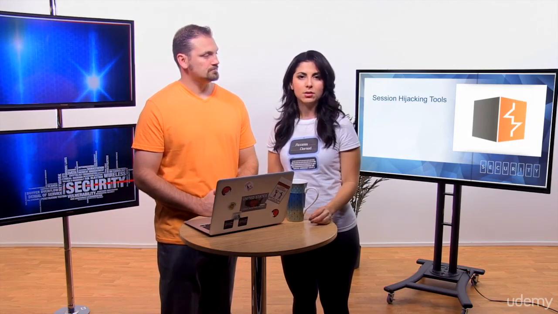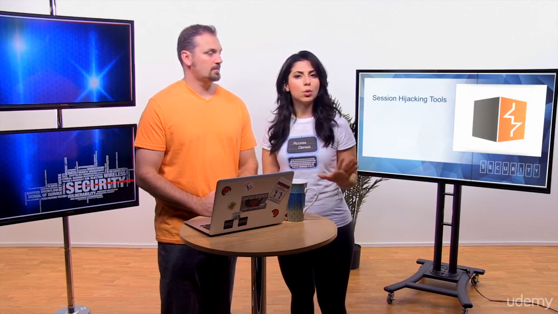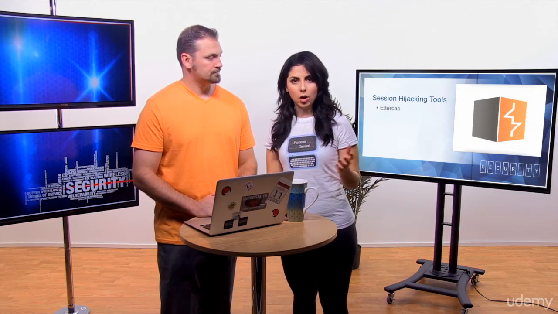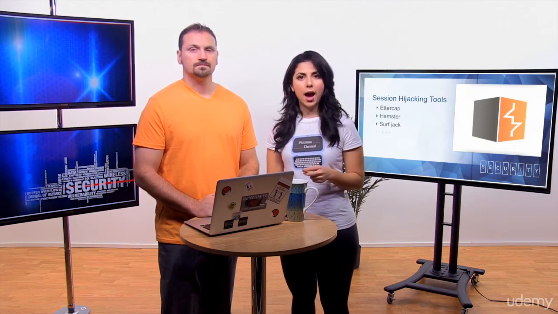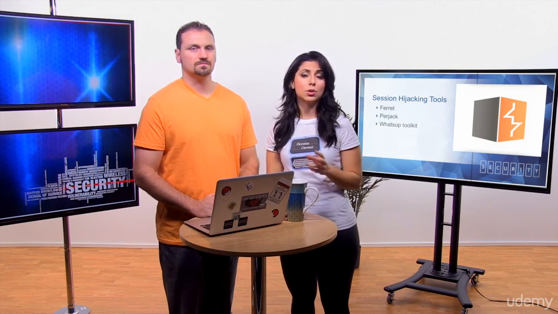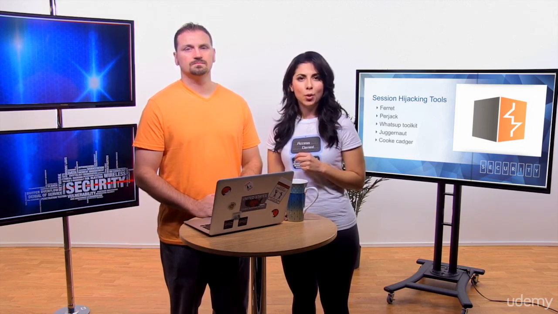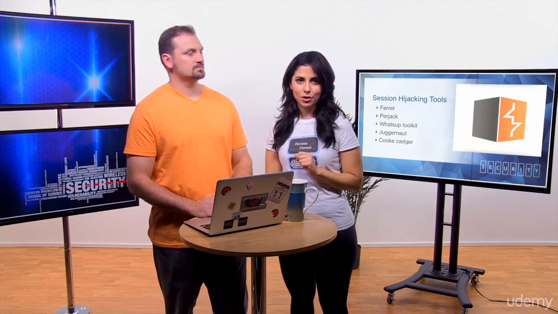Let me list a few more tools that you can try out. In addition to ZAP and Burp Suite, you have many more tools. Some of them are Ettercap, Hamster, SurfJack, Hunt, Tamper.ie, Ferret, Firejack, WhatsApp Gold, Engineers Toolkit, Juggernaut, and Cookie Cadger. We're going to demonstrate some of the features of Tamper.ie here. I love Tamper.ie.